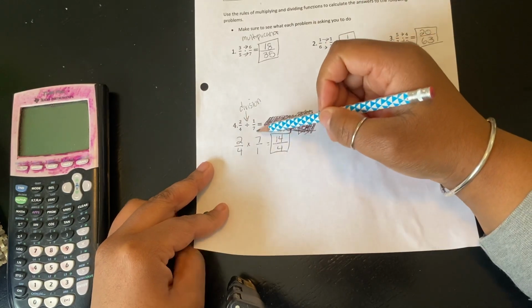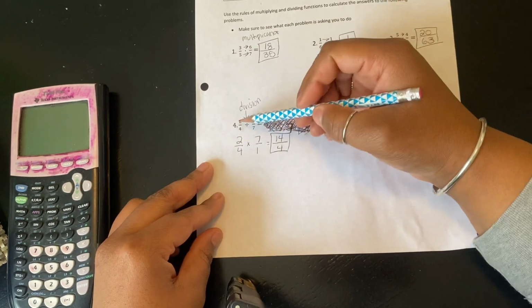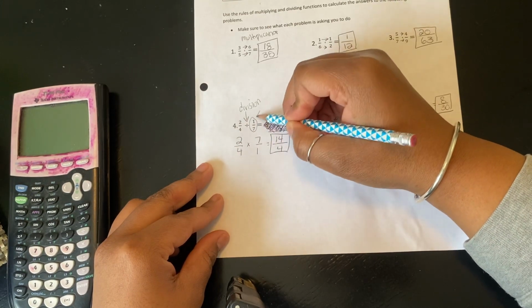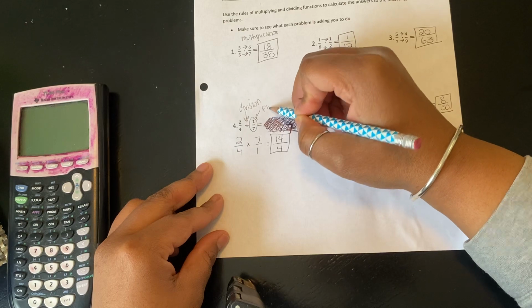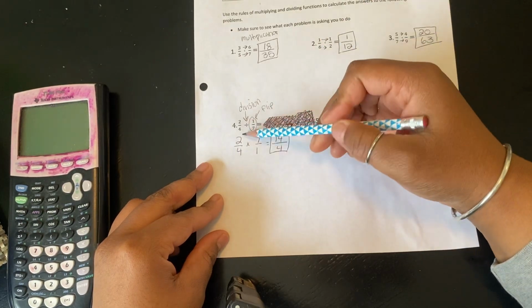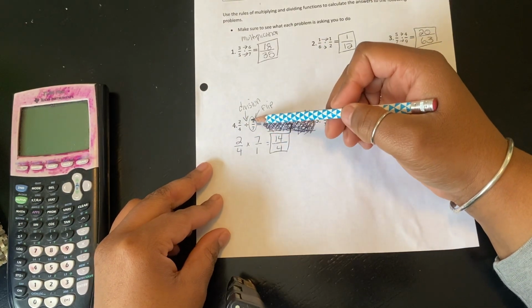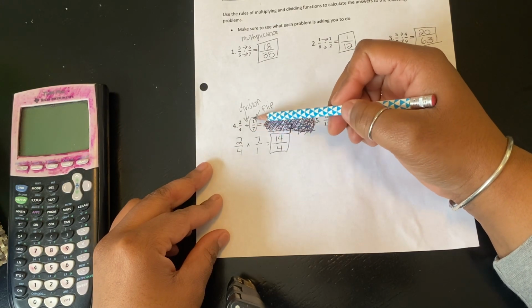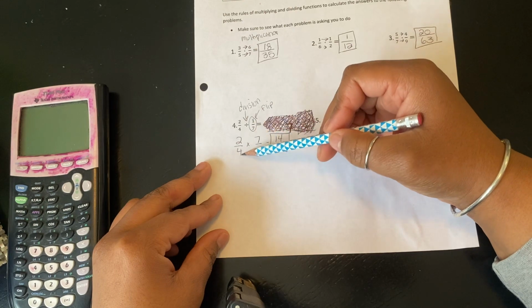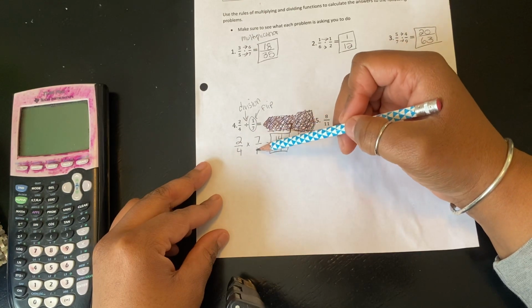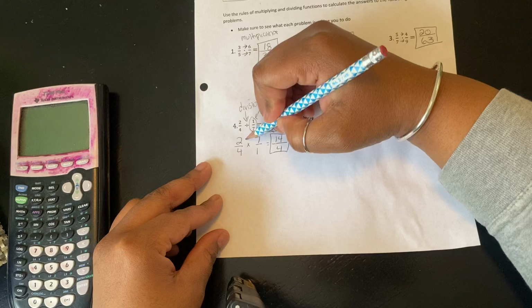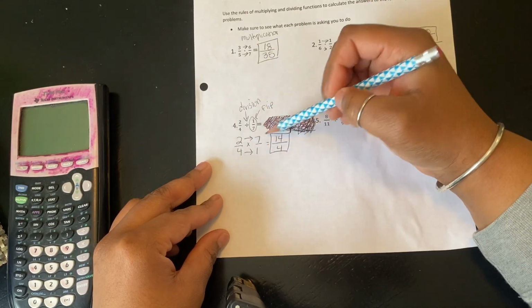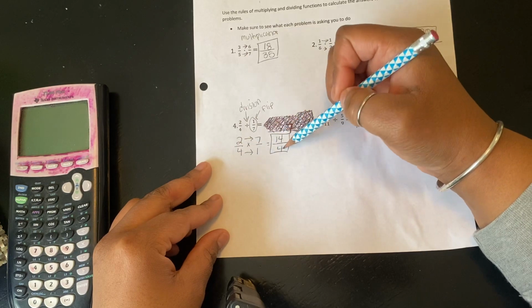2/4 divided by 1/7. Now this symbol means divided by, so this is division. Since we're dealing with division, we're going to take that second fraction and flip it. So instead of 2/4 divided by 1/7, we're going to multiply by the flipped second fraction. So it becomes 2/4 times 7/1. And then you can just multiply across. Use the rules of multiplication. So 2 times 7 is 14. 4 times 1 is 4.